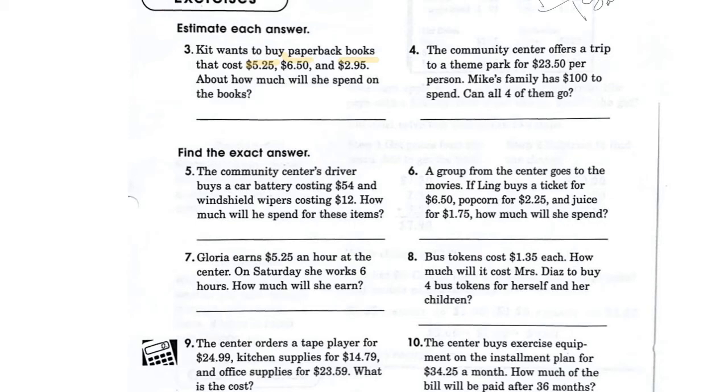Now, over to the side, I'm going to write an answer. And I've got $5.25. That would round to 5. Then I have $6.50. That would round up to 7. And $2.95, that rounds to 3. So when I take 5 plus 7 plus 3, I would get 15.